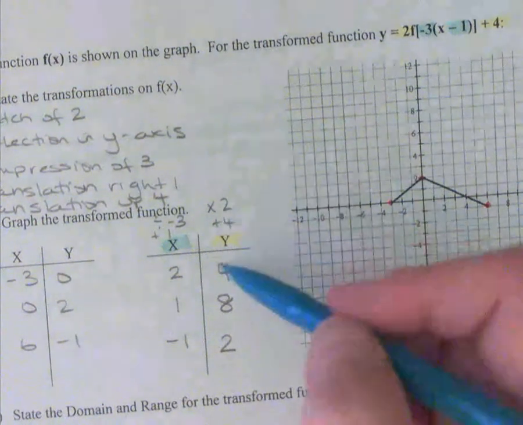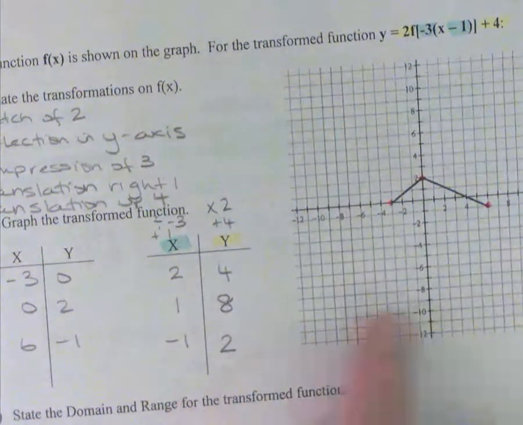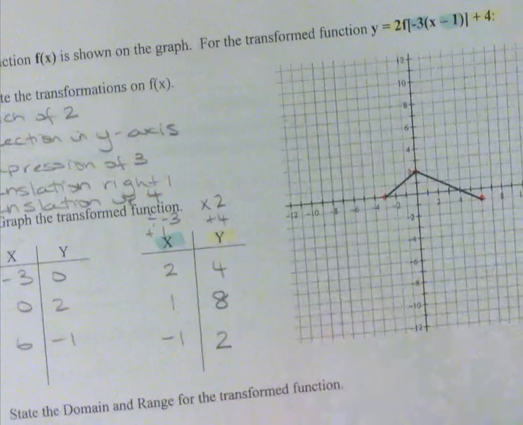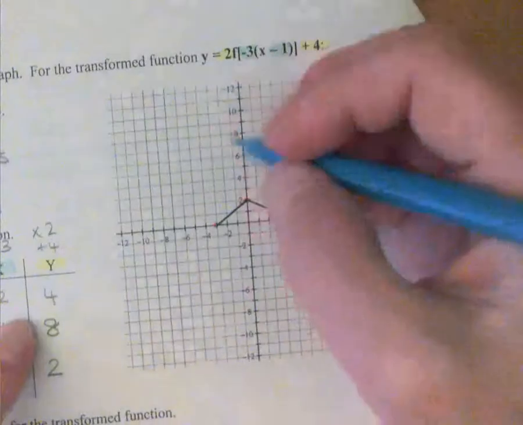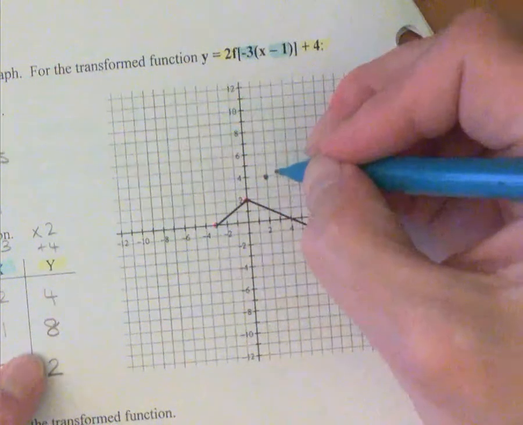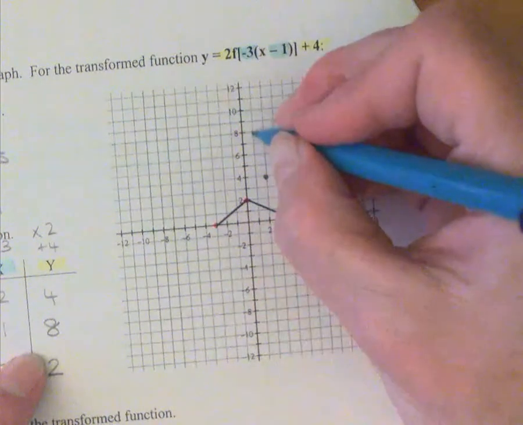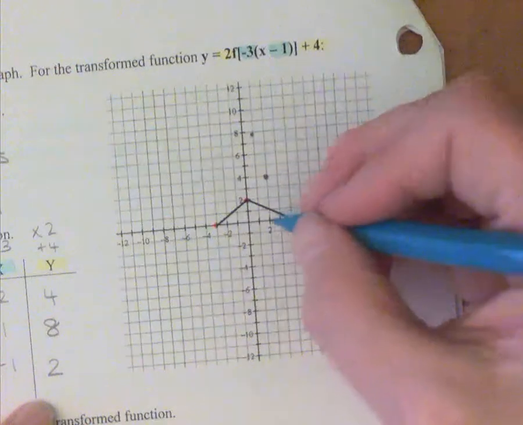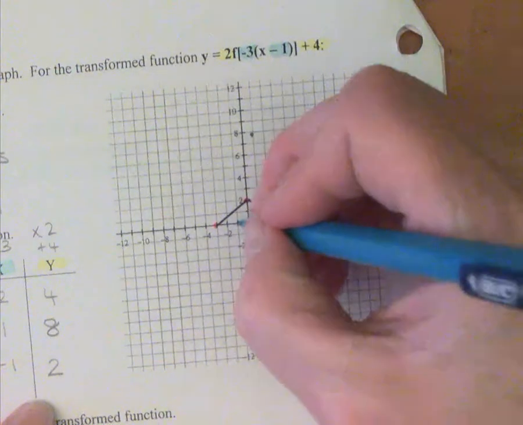So now I'm going to take these points and graph them, and it should look similar, although changed, to the other one. So I'm going to go 2 and 4. I'm going to go 1 and 8. And then I'm going to go -1 and 2.